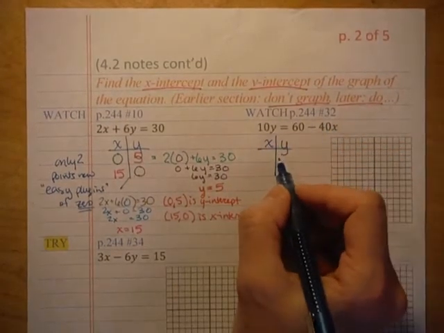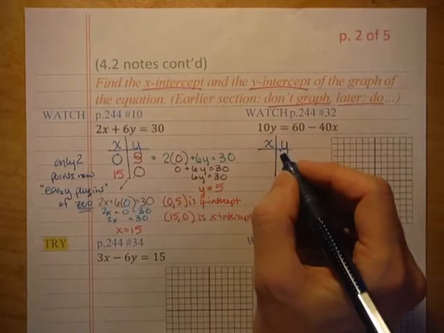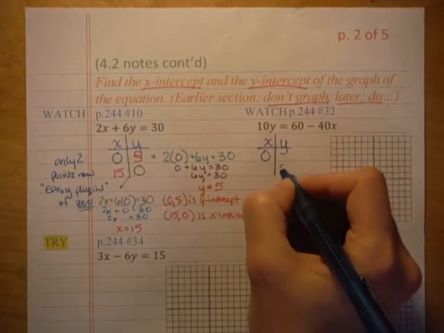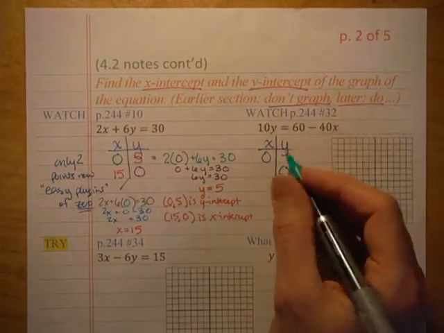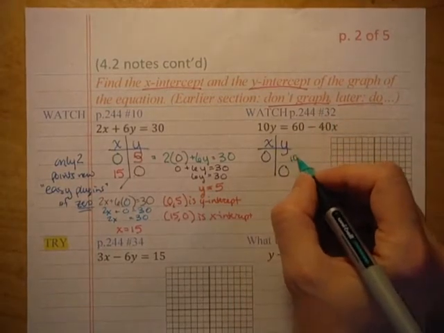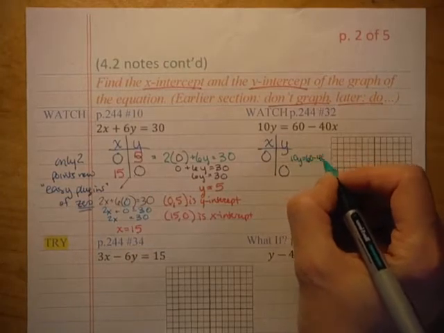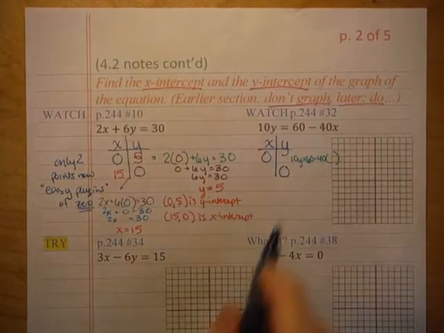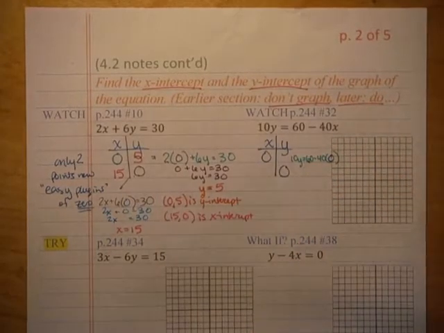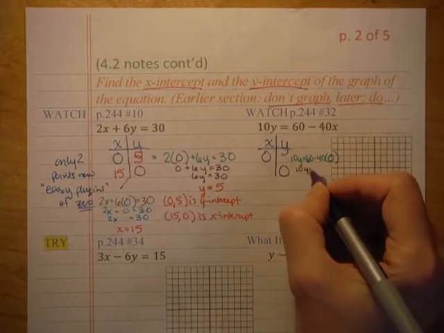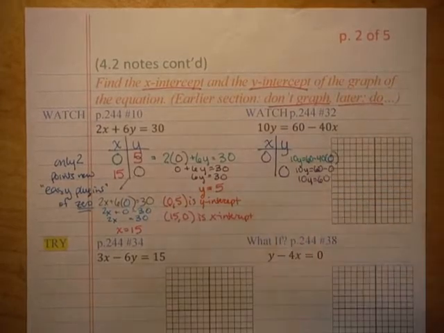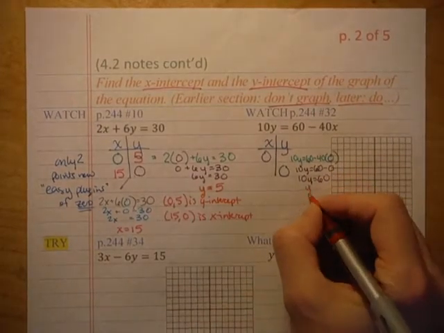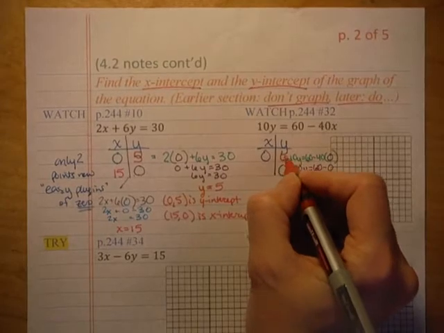And I make a cute little table, just 2 points each, and I'm going to let x equal 0, and then I'm going to turn around and let y equal 0. So let's first let x equal 0. That's going to get you 10y is equal to 60 minus 40 times x. So now I'm going to put in 0 for x here. And then I get 10y is equal to 60 minus 0, or just 10y equals 60. Divide both sides by 10, and I get y is equal to 6. So I get the point 0, 6.